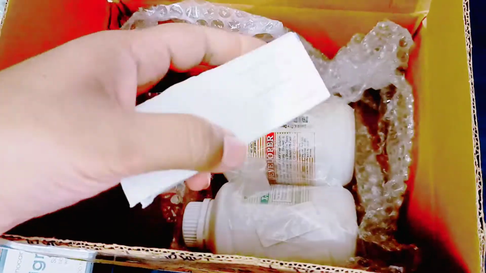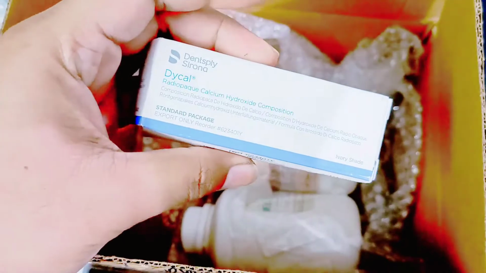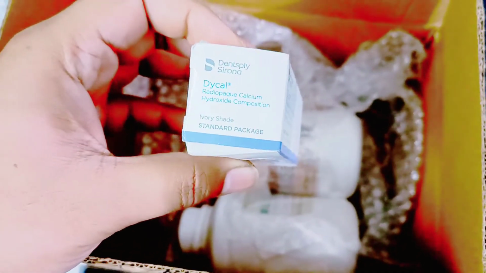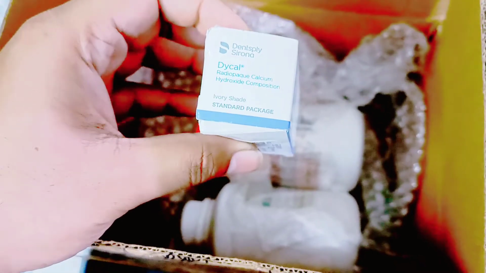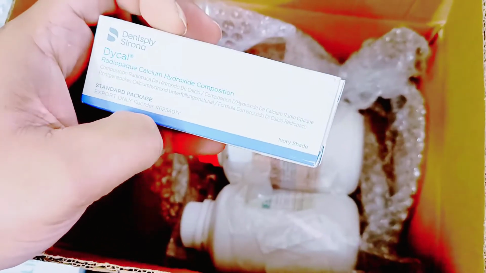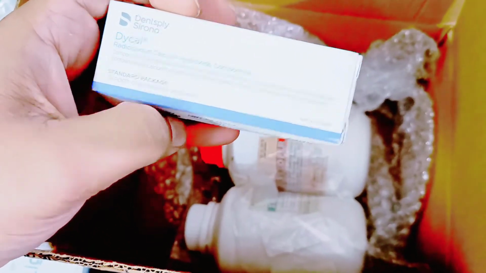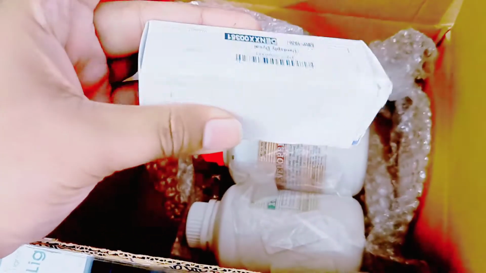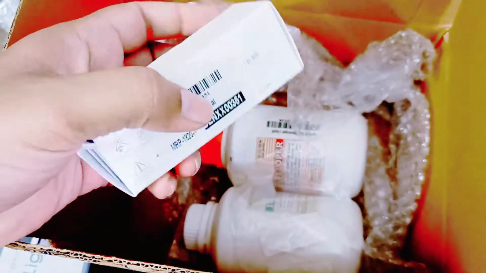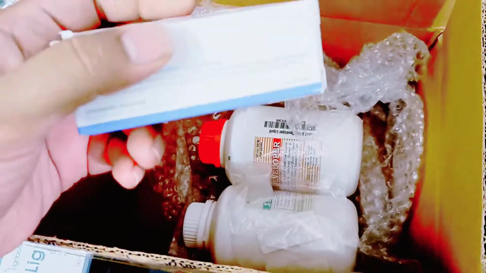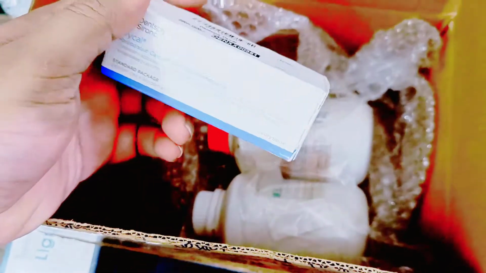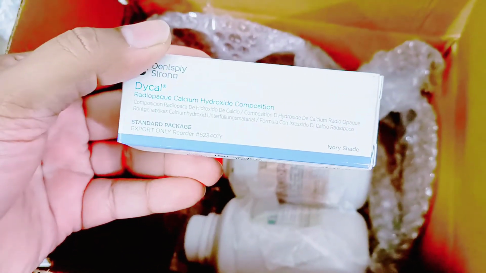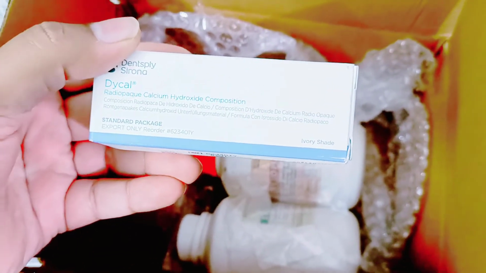Okay, then, oh my god, this is very interesting. This is from Dentsply, and this is Dycal. As you can see, it's calcium hydroxide. The good part is it is radiopaque, so if you shoot an X-ray, you can actually see it. Now, what is this calcium hydroxide? Calcium hydroxide has loads of functions in dentistry because it's a very nice disinfectant. And Dycal, we primarily use for indirect pulp capping and direct pulp capping.